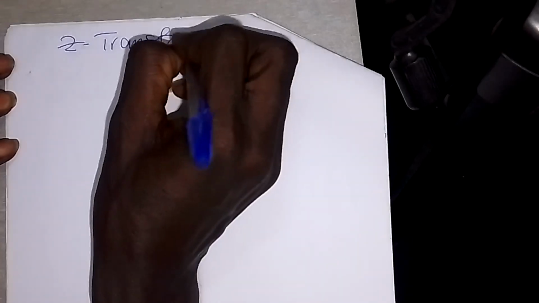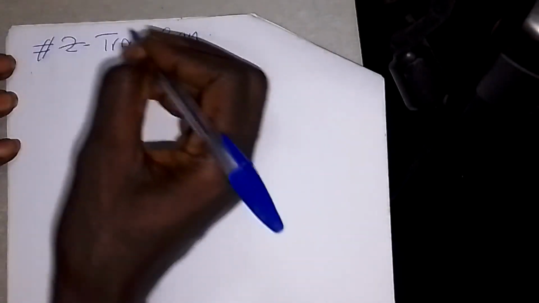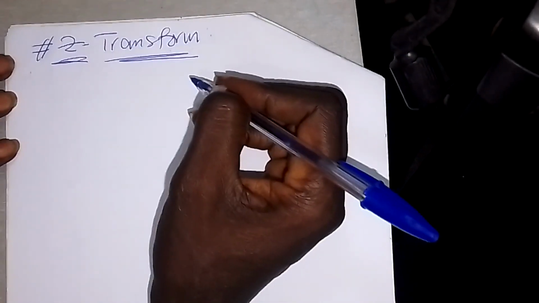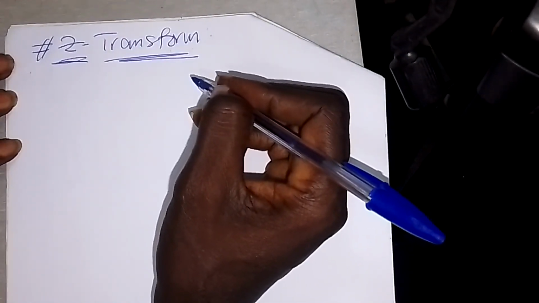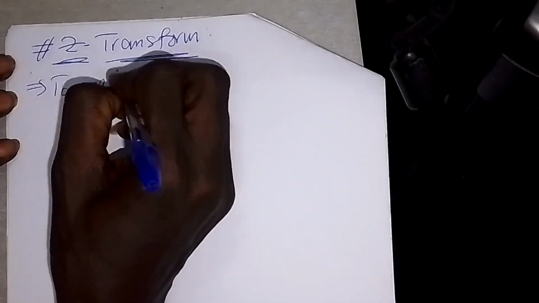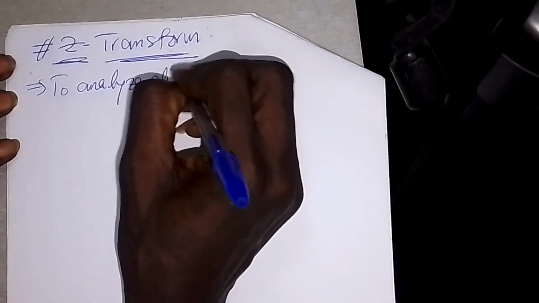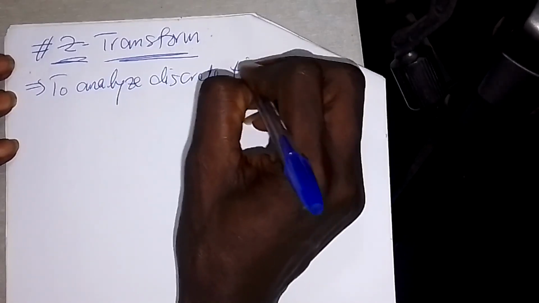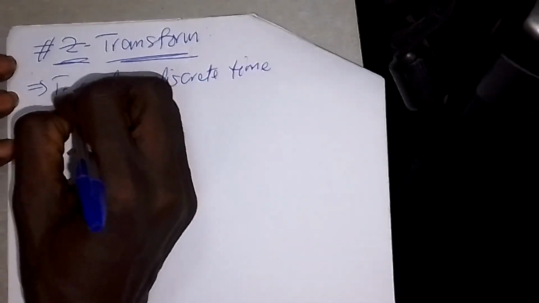Let's talk about the Z transform. Z transform is very similar to the Fourier transform and the Laplace transform. But the Fourier transform and Laplace transform are used to analyze continuous time signals, while Z transforms are used to analyze discrete time signals.